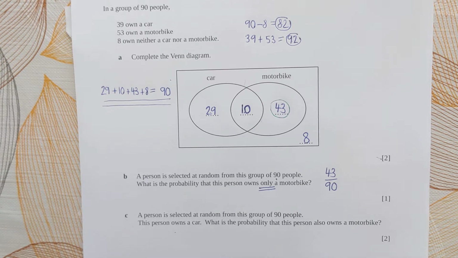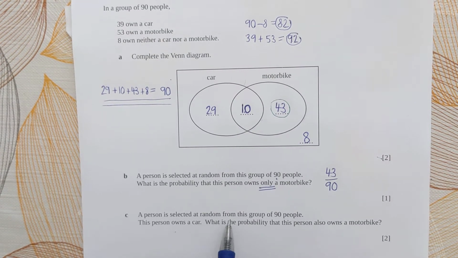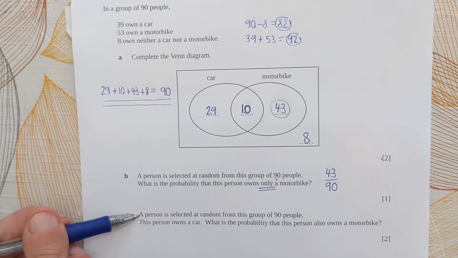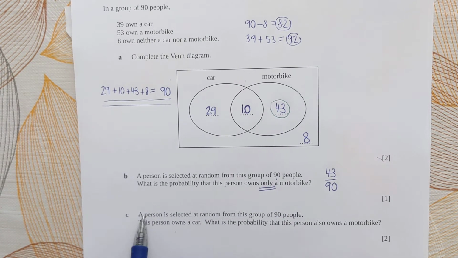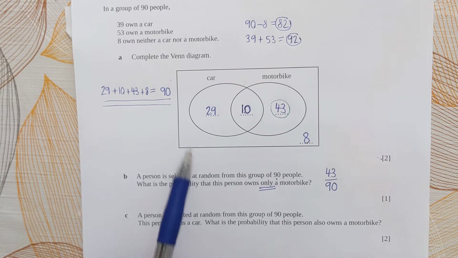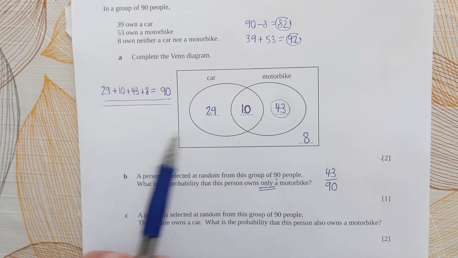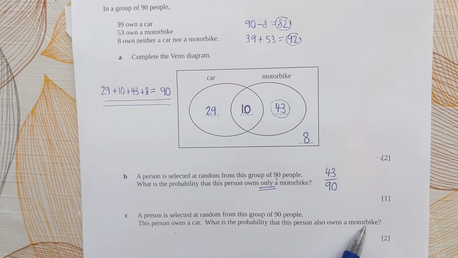Part C says, a person is selected at random from this group of 90 people. This has nothing to do with the previous part. So we're going back to the beginning and we are selecting someone at random from the 90. So the person could come from any one of these four categories, right? This person owns a car. What is the probability that this person also owns a motorbike?